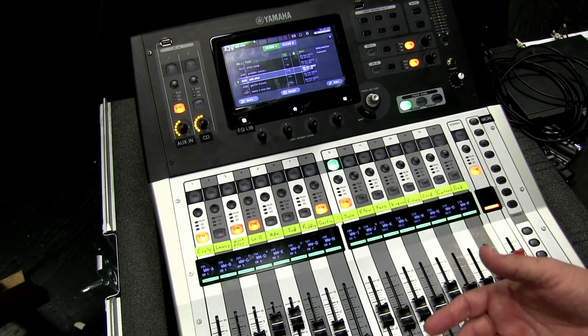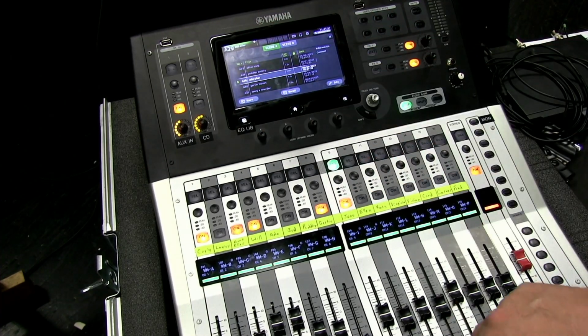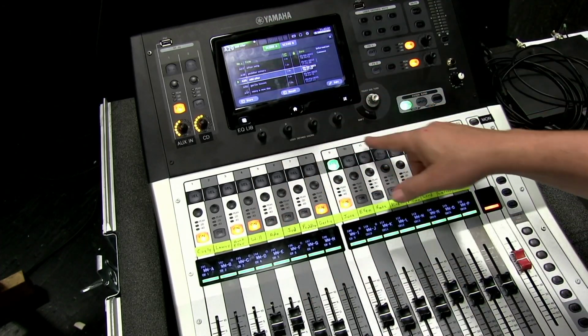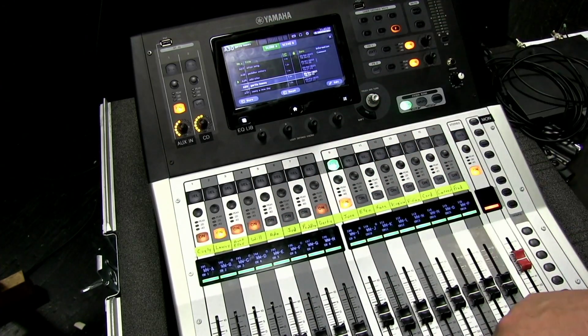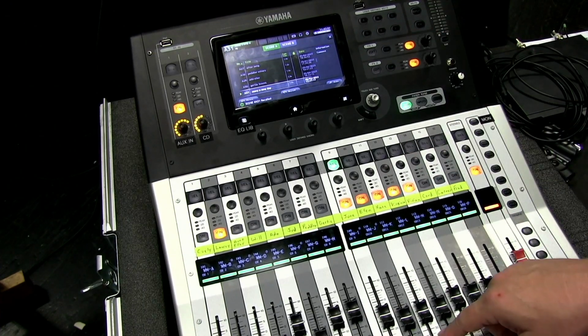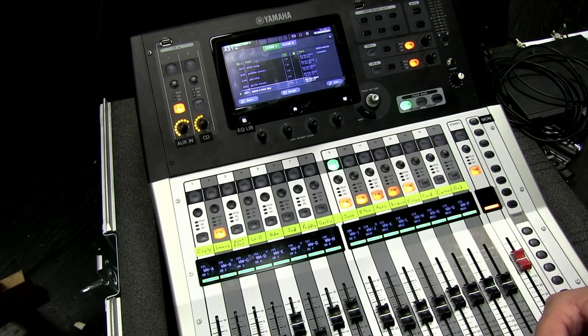So when running a show, I would have this screen up in front of me. Again, just by touching right here. So I can see what scene is coming up next, and then I can go to the next scene. And I can go to the next scene. Makes the show run a whole lot smoother for the person behind the board. Takes a lot of stress off.